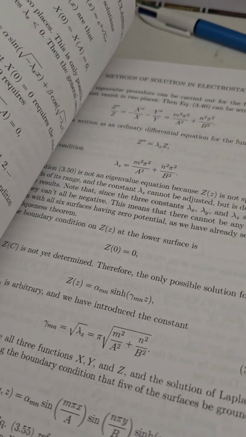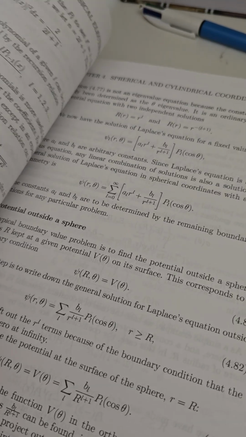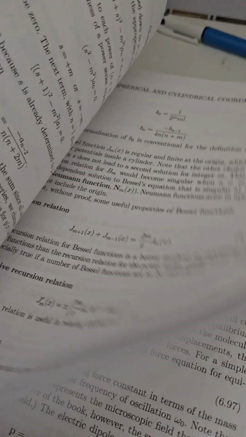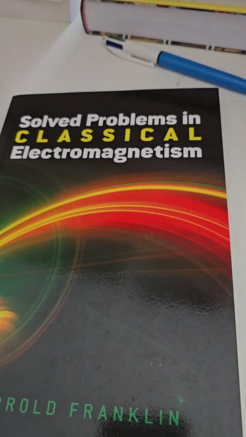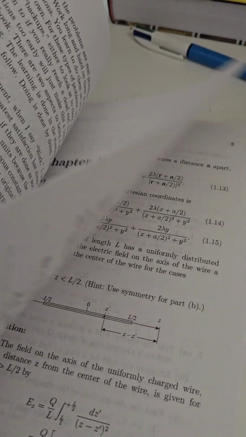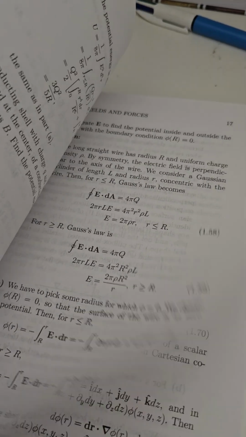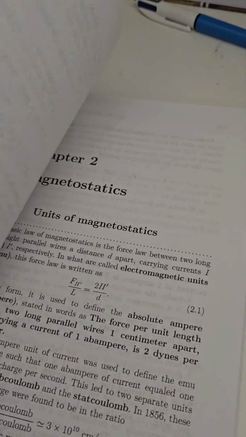Because the dyad is equally hard to understand as a tensor. So yeah, and it's the more modern point of view. Pretty nice book, pretty good book. He also has Solved Problems in Classical Electromagnetism by, of course, the same author. So these are basically all the solutions of his problems solved in depth. So yeah, if you're looking for a book with solved problems, this is definitely a good one then.